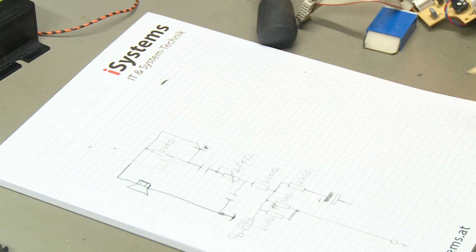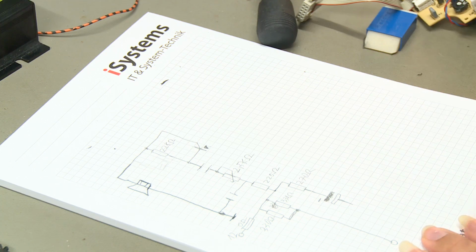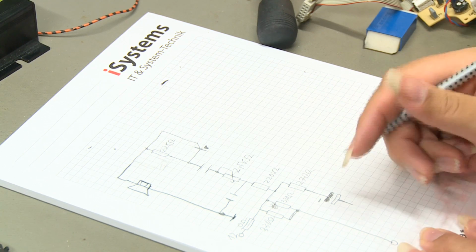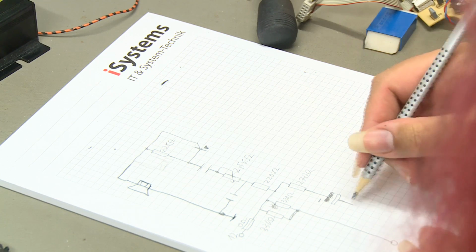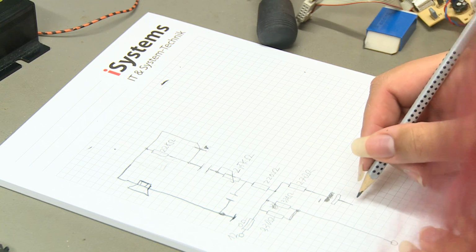So I said that was hooked up to the emitter of that transistor.